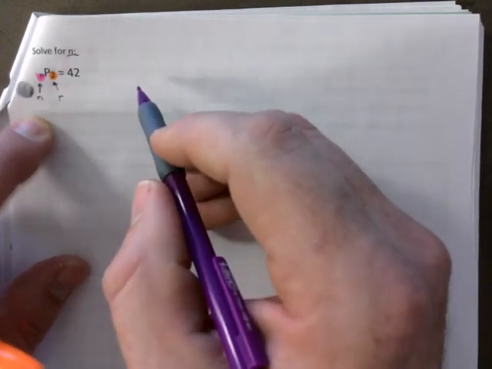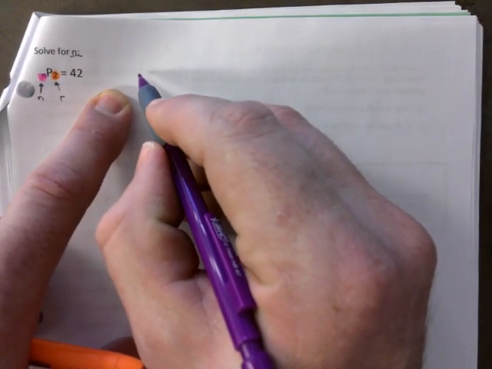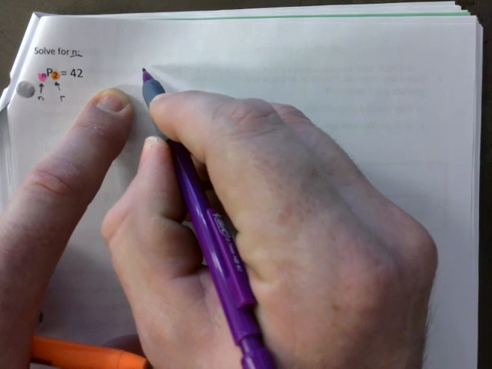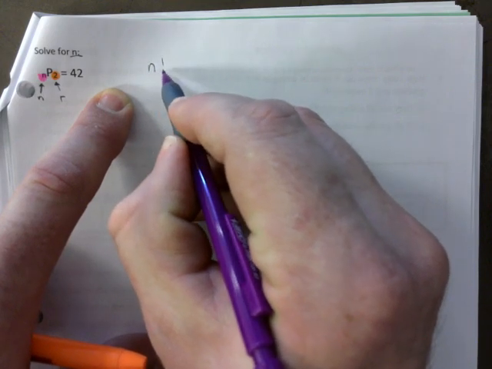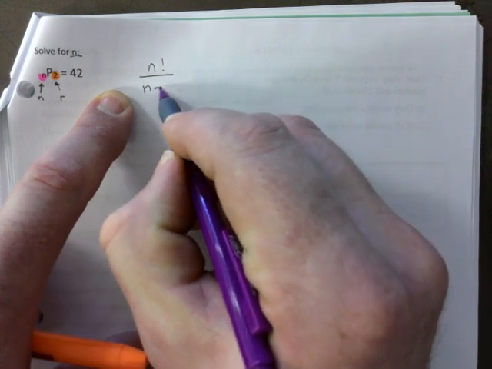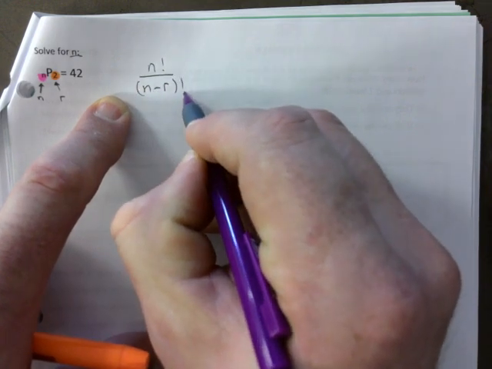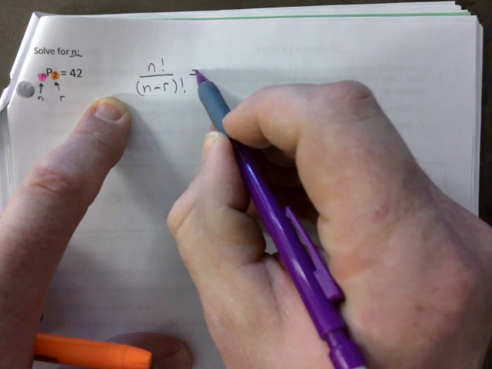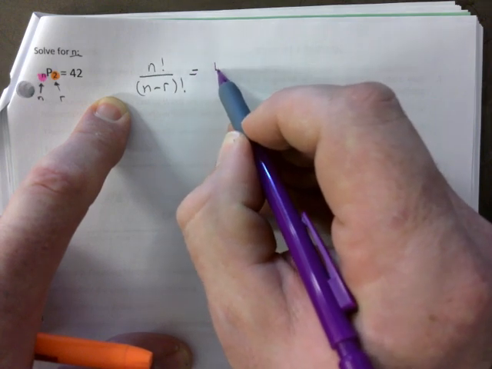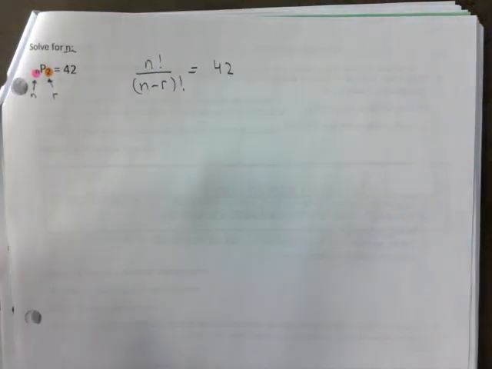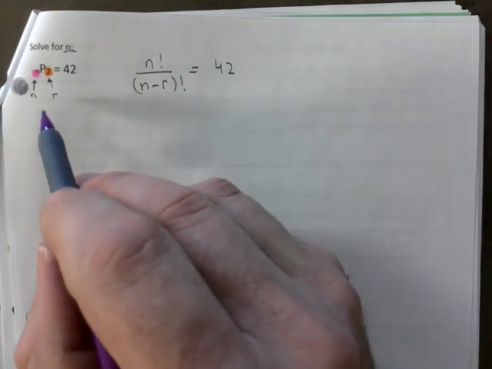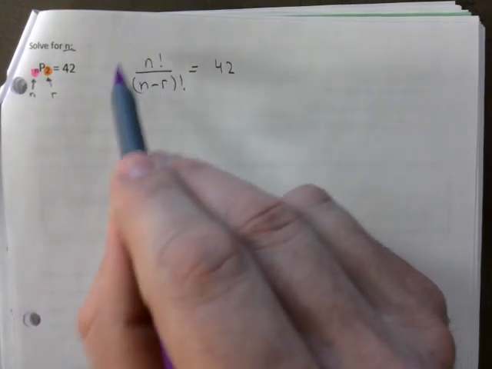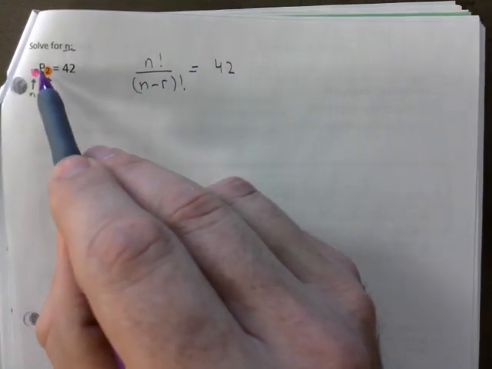So what we do is we know that this would be n factorial over n minus r factorial. And that whole thing is supposed to be 42 for us here. This is the formula for permutation, and that's what you're given, right?